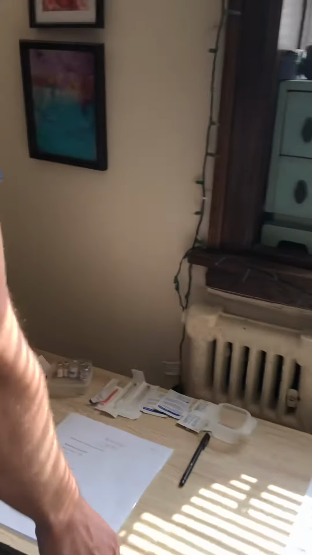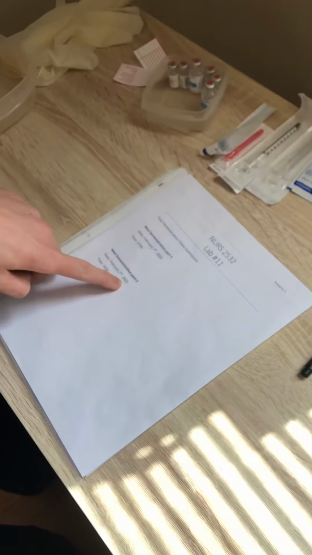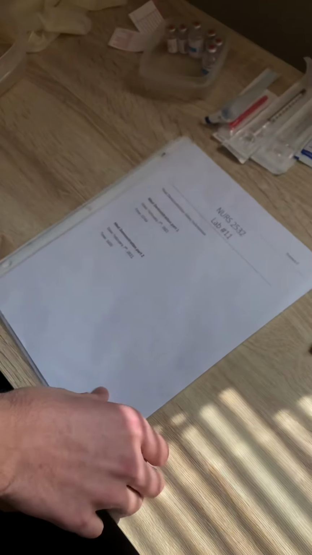Hi, so my name is Jake Darling and I'm going to be demonstrating an intramuscular injection today. So just follow me to the med room, we'll get started. We'll review our physician's orders for today's date of February 7th, 2021, time of 16:35. Just set this off to the side.